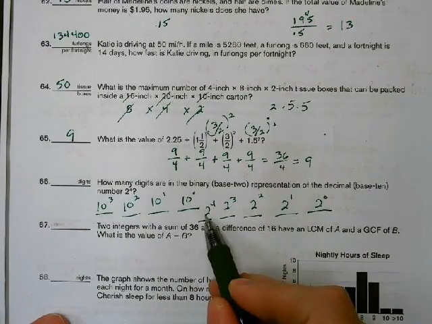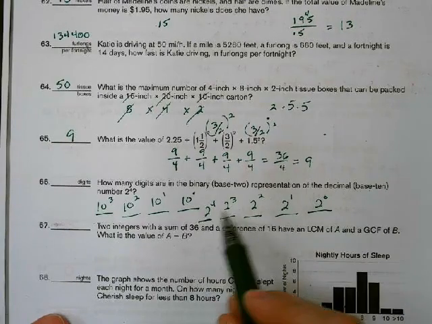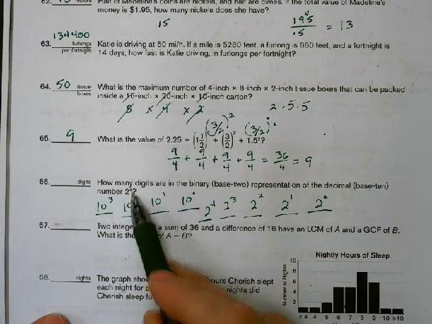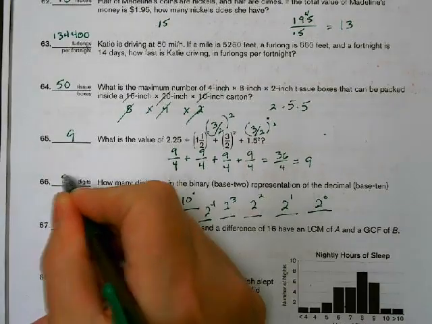So the number 16 would be represented by 1, 0, 0, 0, 0 in base 2. So how many digits are there for 2 to the 4th? 1, 2, 3, 4, 5 digits. Next.